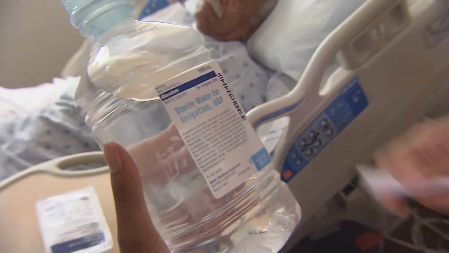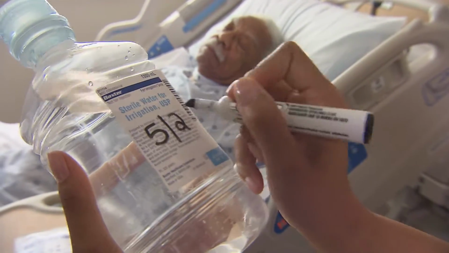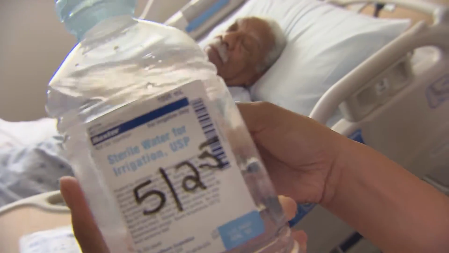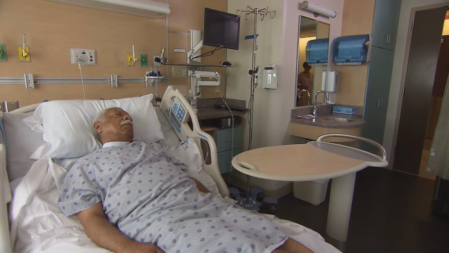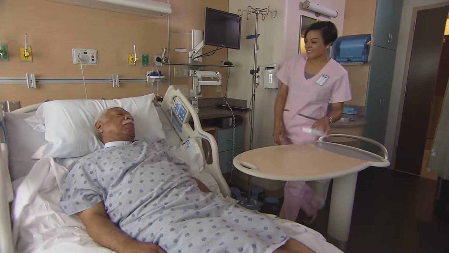These bottles, once opened, are good for only 24 hours. When a nurse opens a bottle of sterile water, she or he must note the date that the bottle was opened. This allows the nursing staff to easily identify a bottle of sterile water that has been opened for longer than 24 hours and not okay to use. Let's say a nurse is getting ready to clean a patient's tracheotomy with sterile water.